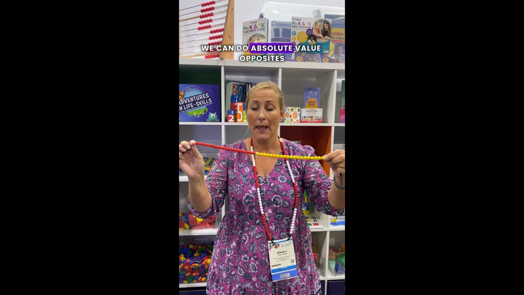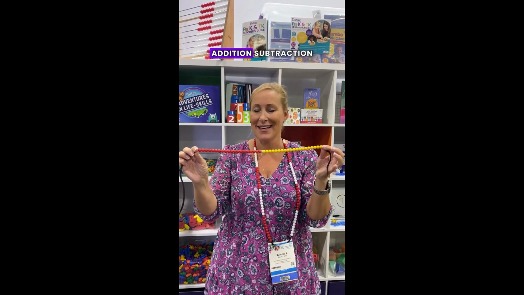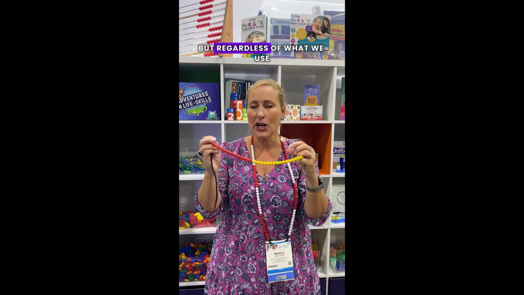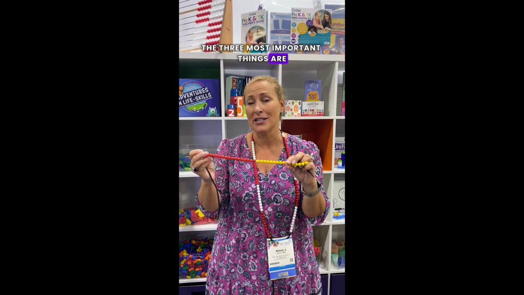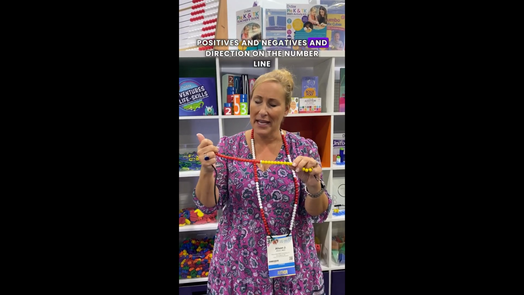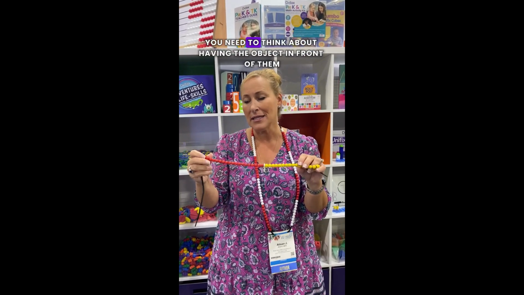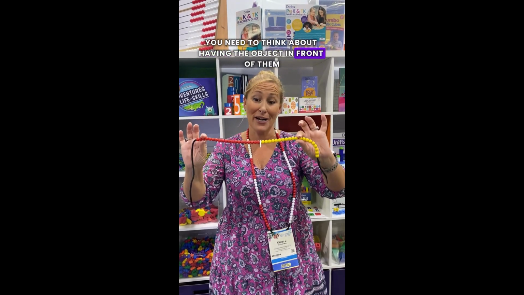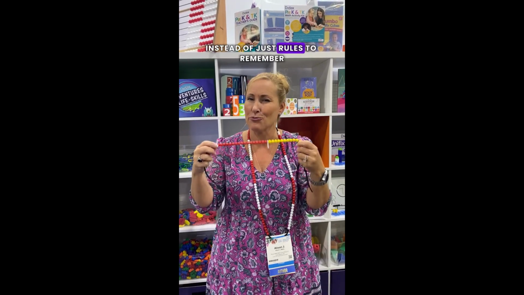We can do absolute value, opposites, addition, subtraction, but regardless of what we use, the three most important things are: we have to think about the language of opposites, positives and negatives, and direction on the number line. We need to think about having the object in front of them so kids can manipulate it instead of just rules to remember, and we have to add context.